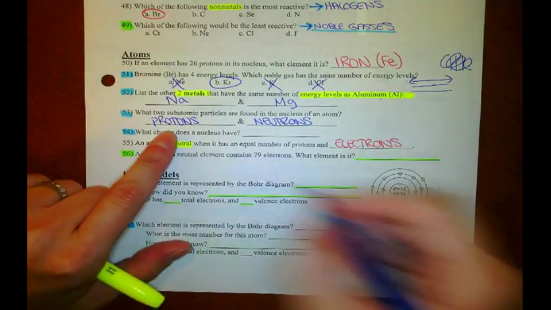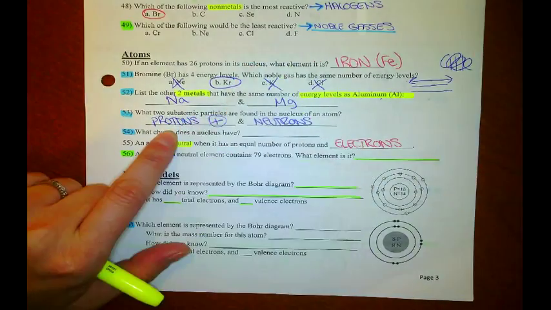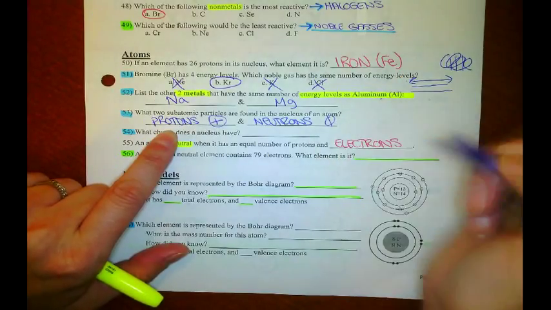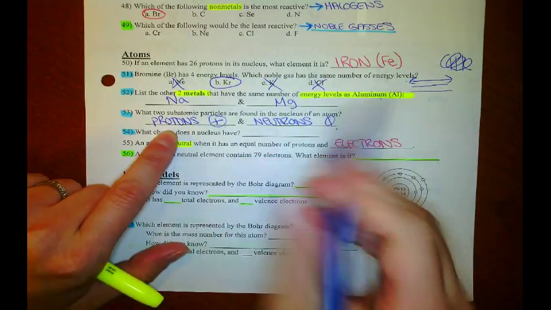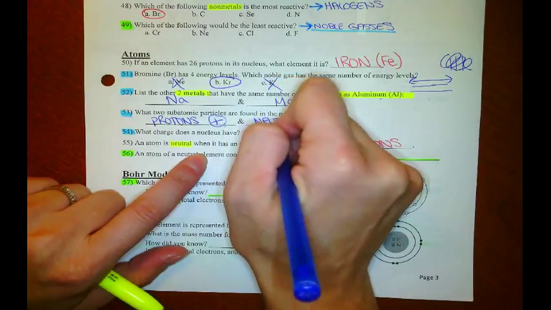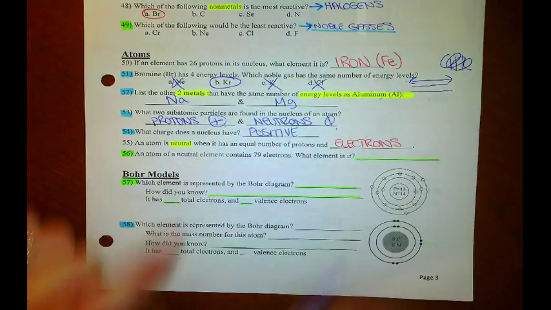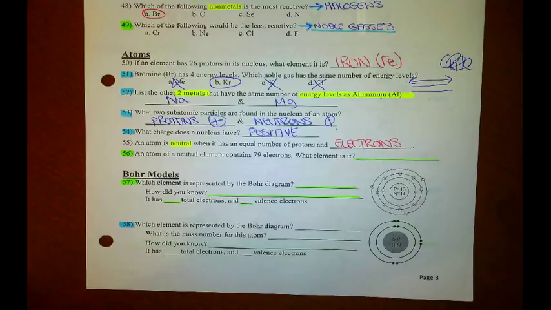And that means the charge. It's made up of positive things, because protons are positive, and neutral things. So positive charge plus no charge is positive. Okay? It's a dense, positively charged nucleus.